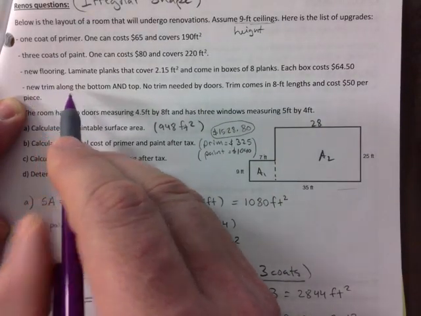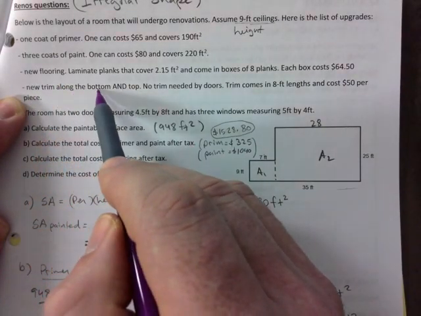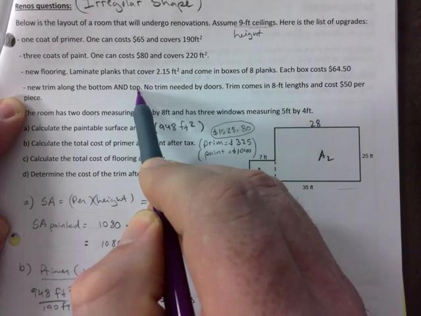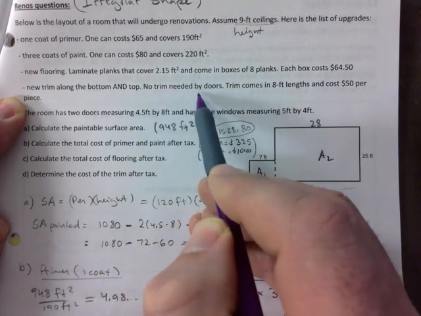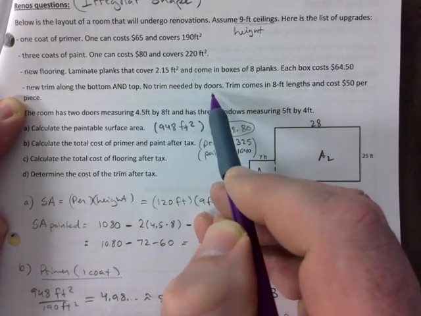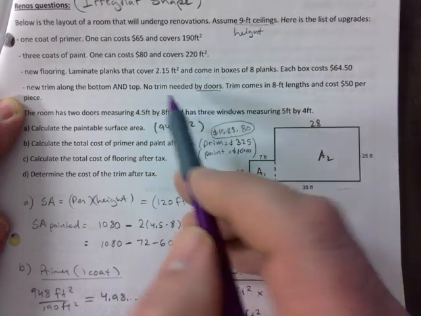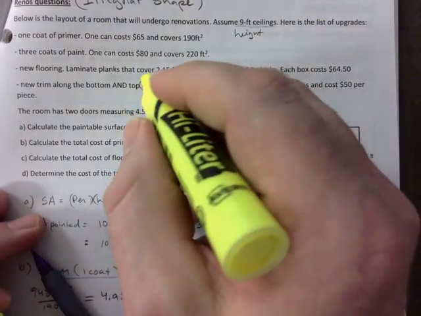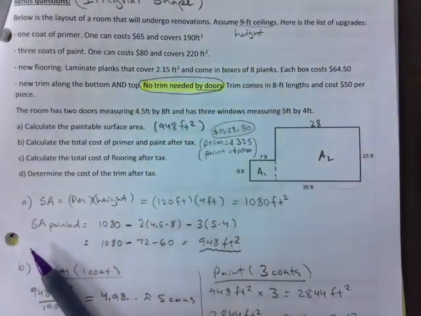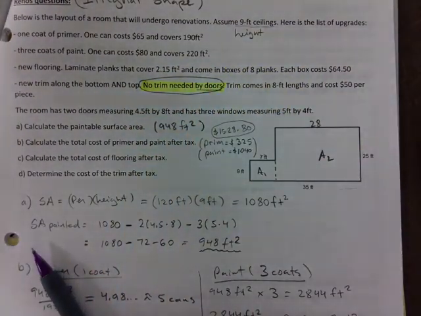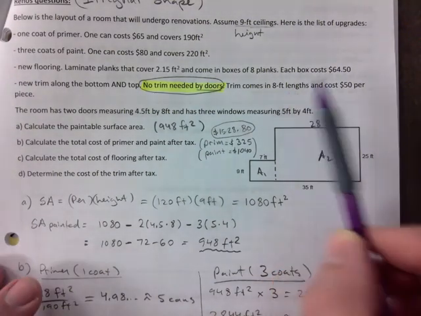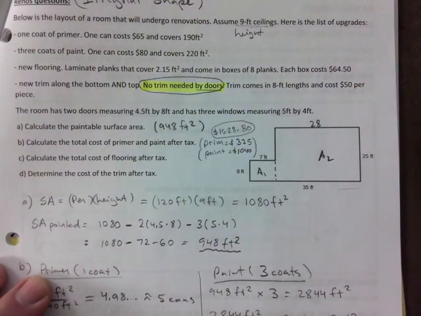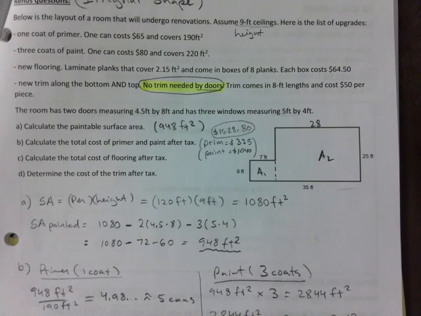New trim will be going along the bottom and the top. No trim needed by the doors. Okay, this is important here. No trim needed by the doors. Trim comes in 8-foot lengths and costs $50 per piece. Do you know what trim is?